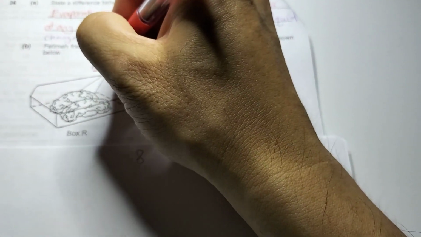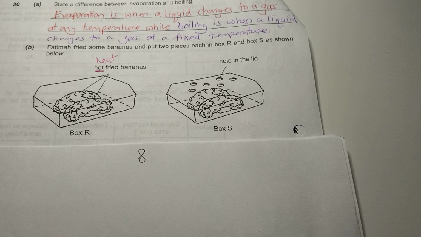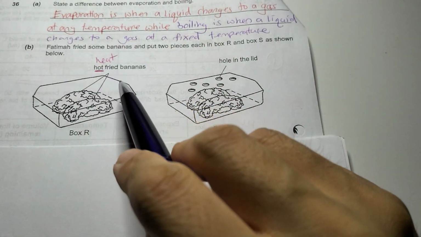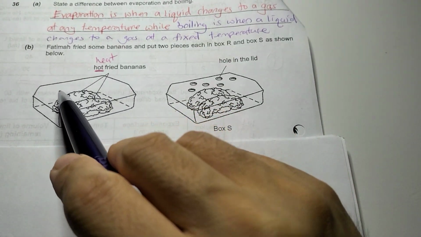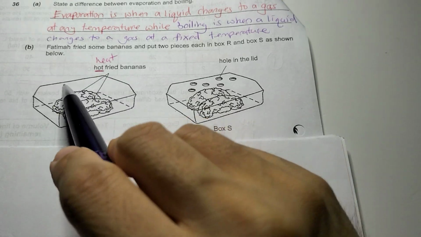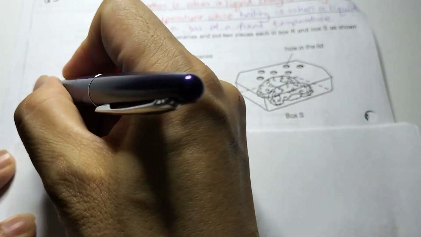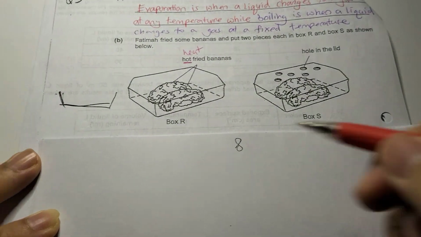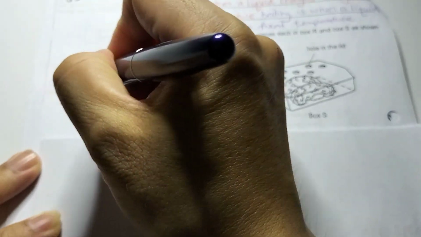So there's a heat source and the heat will cause the moisture in the bananas to evaporate. What happens when the liquid turns into water vapor? The water vapor will be trapped inside the box. And when the water vapor touches the inside surface of the lid, we'll draw a cross section here, alright? So let's say this part here, we have our banana, okay? And the top part is also a lid.